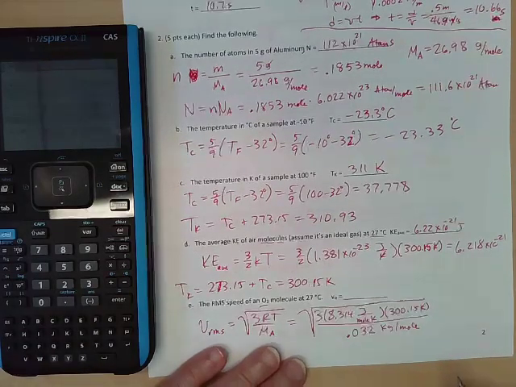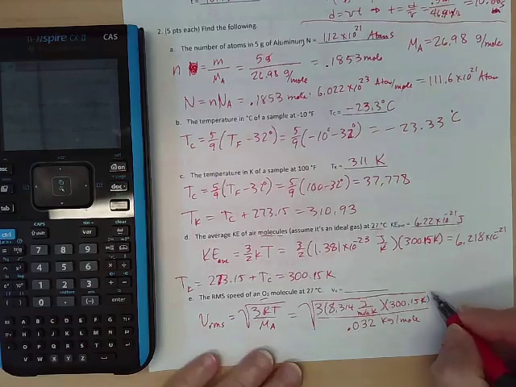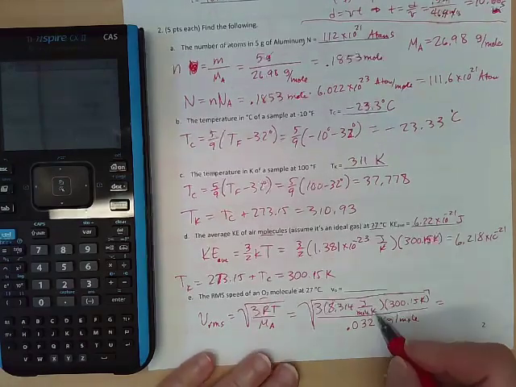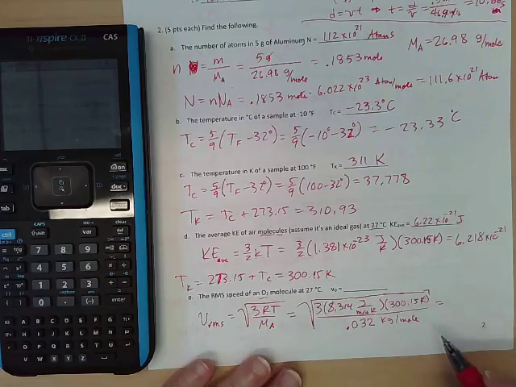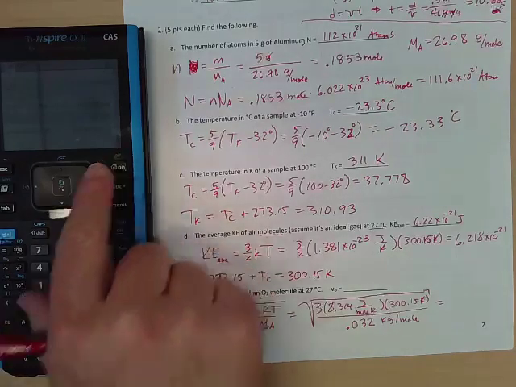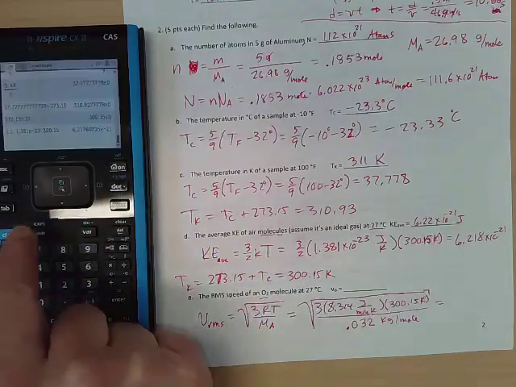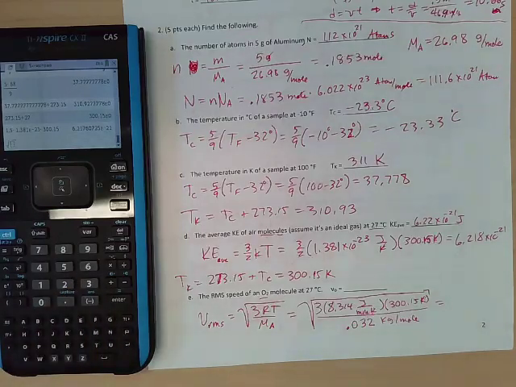All right, so now I think we've got everything in our standard units. Looks good. Kelvin is going to cancel, moles are going to cancel. Joules is, anyway, it looks like we're in standard units, so we should be in good shape. So we've got the square root of this one here.